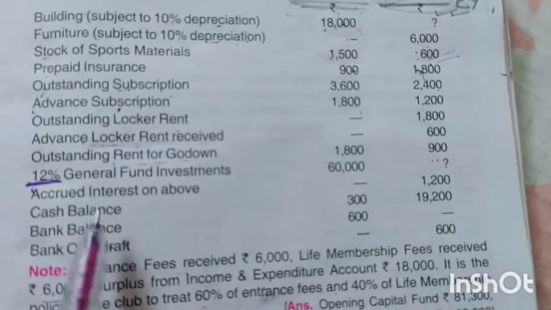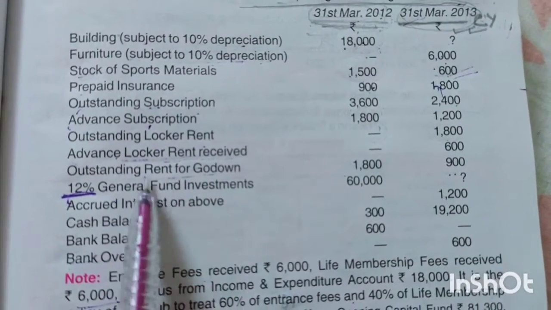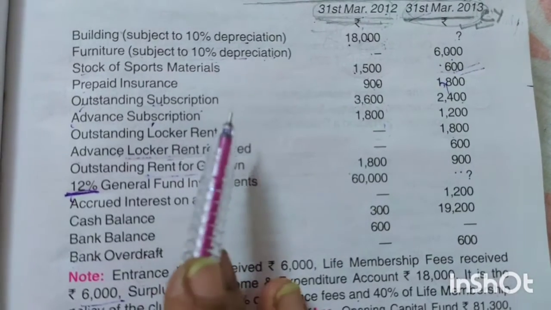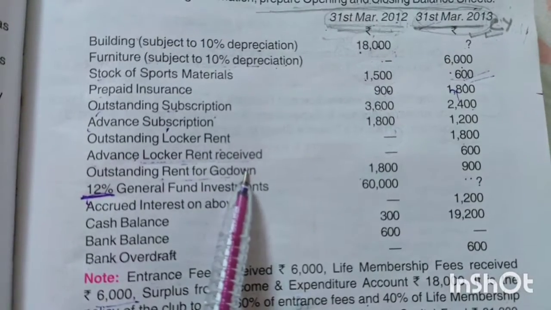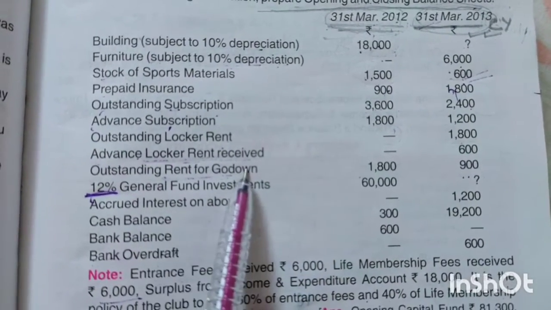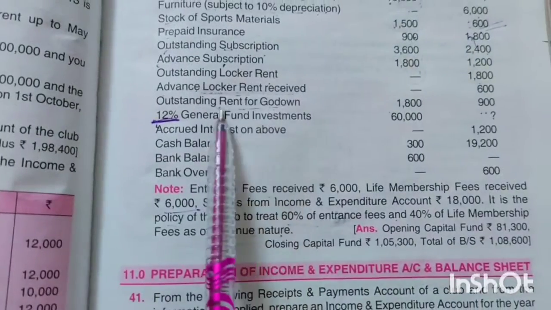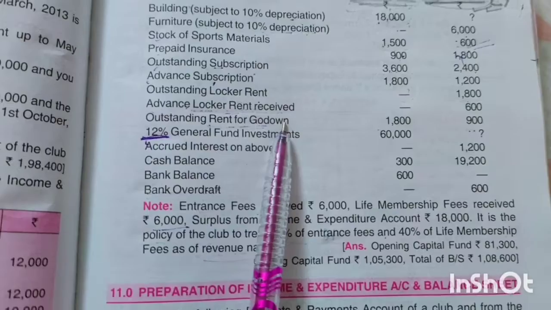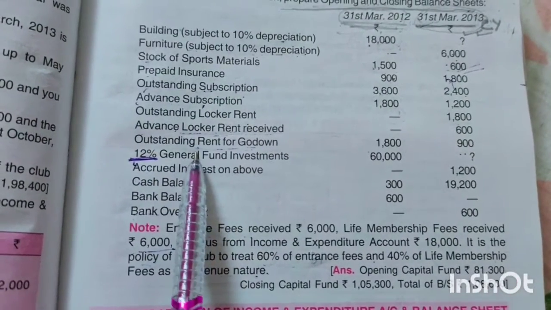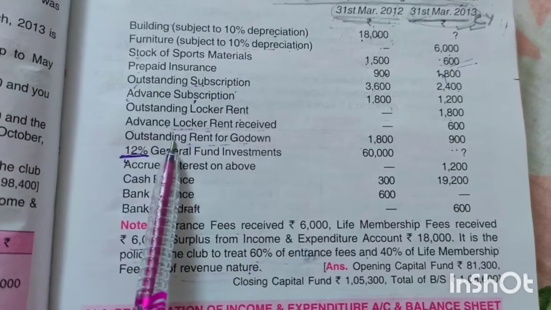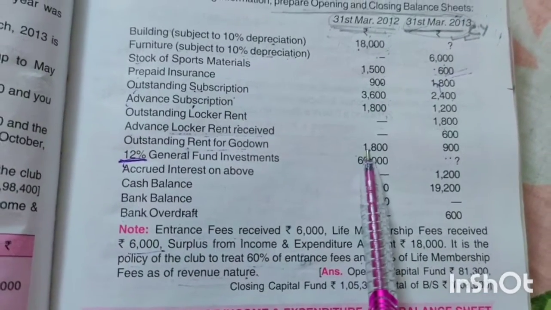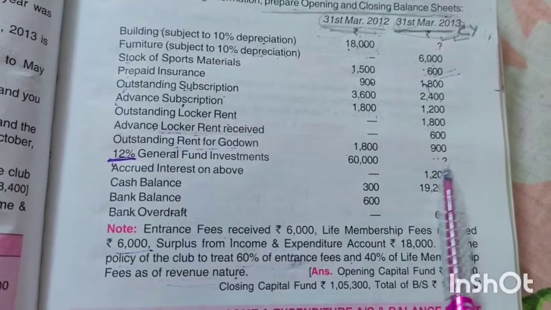Okay, now next item, outstanding rent for godown. Rent for godown means you have paid, means it is an expense, and any expense which is due, means you are supposed to pay but you have not paid, is treated as liabilities. Okay, any expense due, that is treated as liability. So it is mentioned very clearly, rent for godown, that means you have to pay and it is outstanding. Okay, so see, in the opening how much we had? 1,800, and in the closing 900.